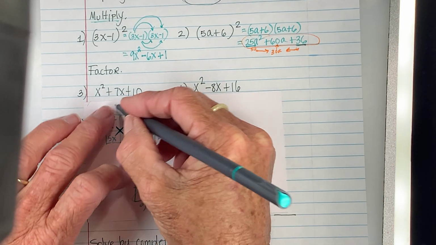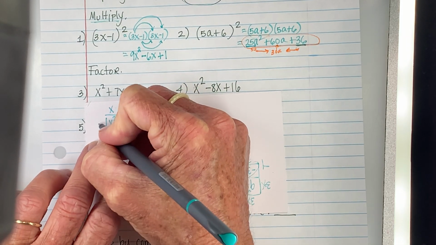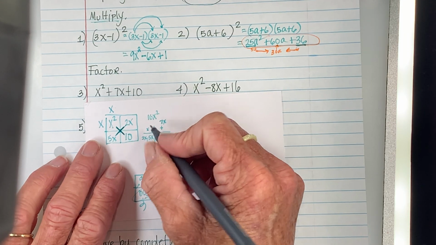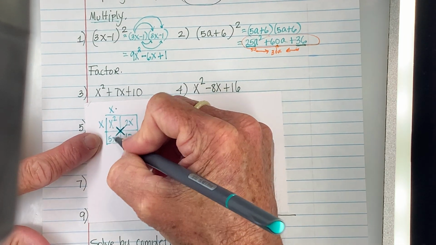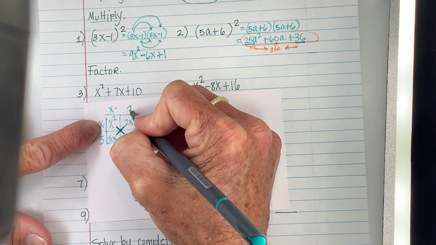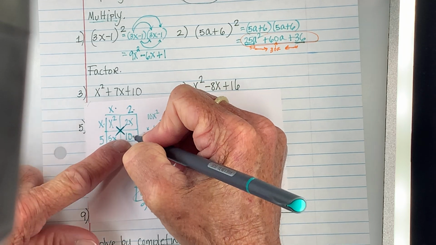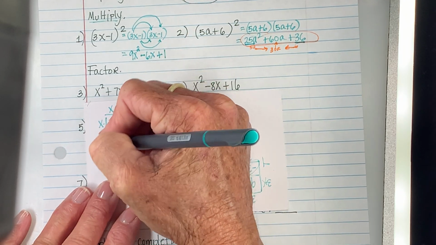And then we're just going to fill in the edges. So what times what would give us x squared? Well, we know that would have to be an x times an x. And x times what gives me 5x? x times 5. x times what gives me 2x? x times 2. And then just check it. Do 5 times 2 give us 10? They do, so I factored it.